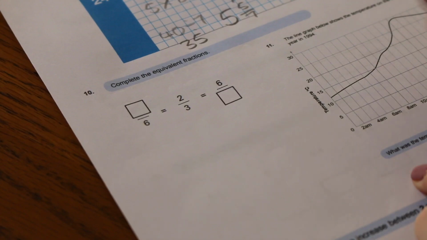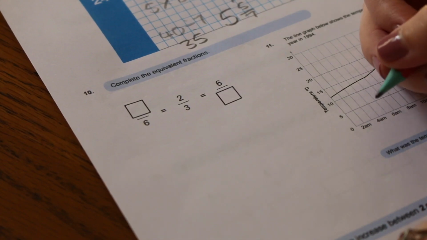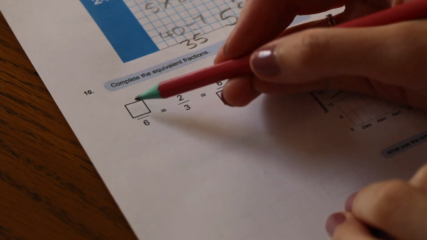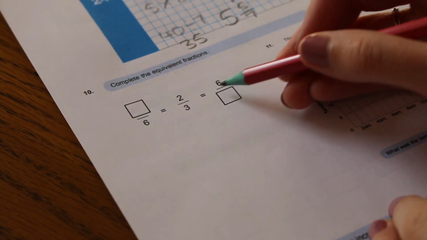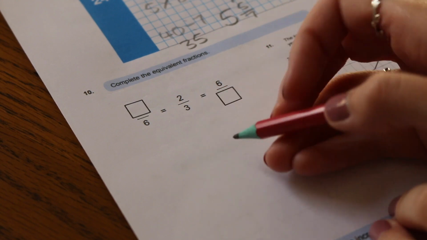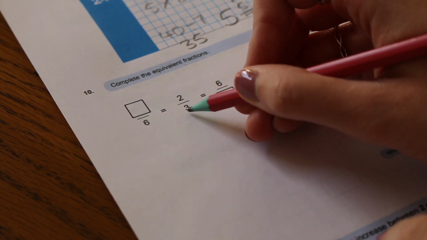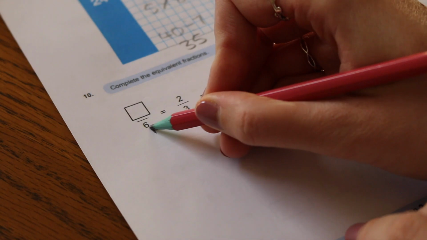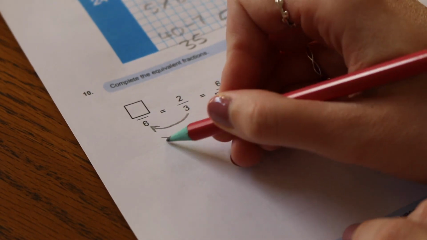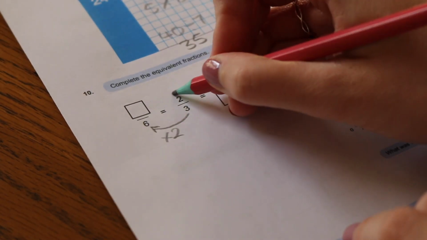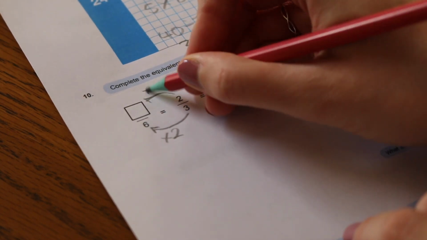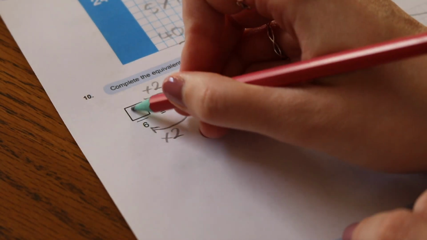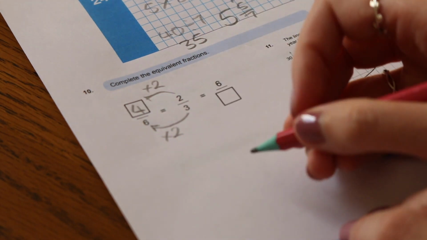The first one on today's reasoning questions, it says complete the equivalent fraction. So we've got a missing numerator here, a missing denominator here, and in the middle we've got 2/3. So if we go in this direction, we can see that the denominator has been multiplied by 2, which means that we need to multiply the numerator by 2. So 2 times 2 is 4, so this fraction is 4/6.